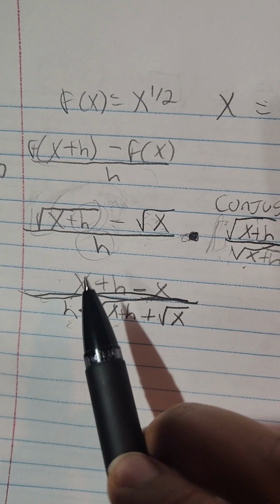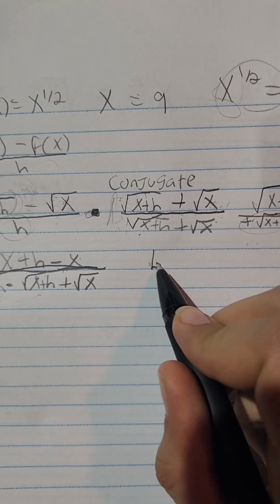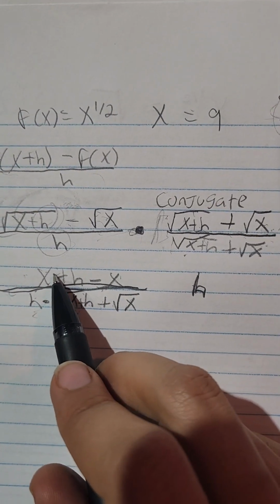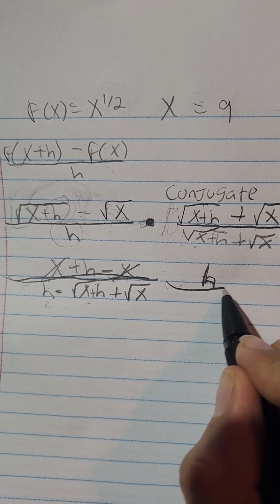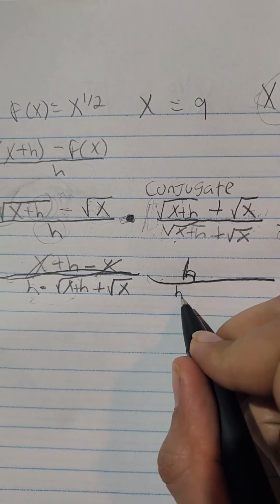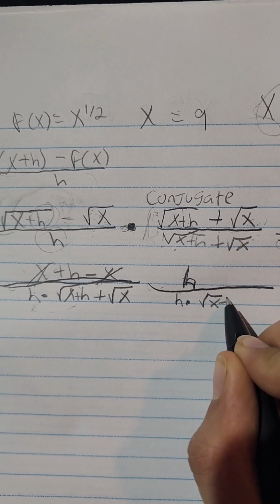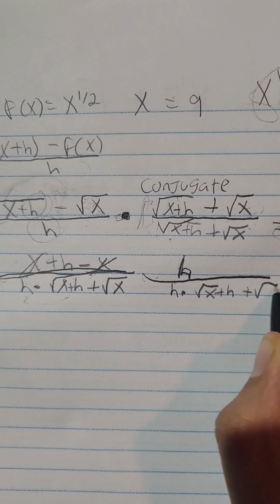Now here's the good part: x plus h minus x just gives you h, because these two cancel out. And now you divide by h times square root of x plus h plus square root of x.